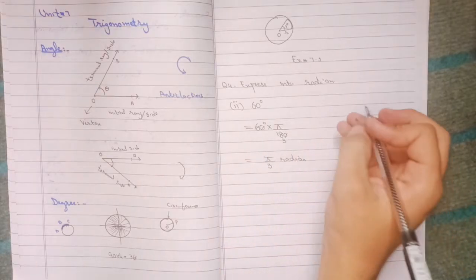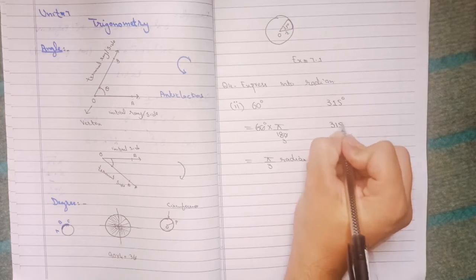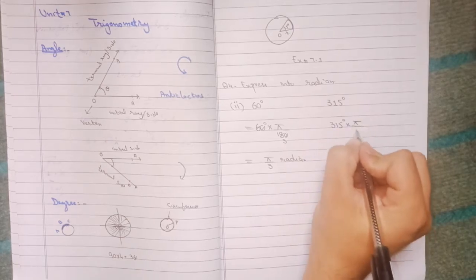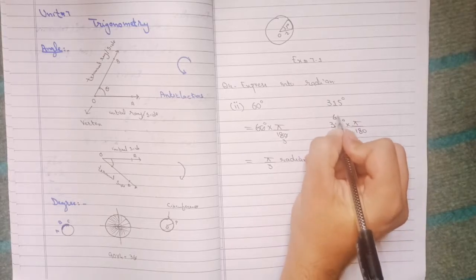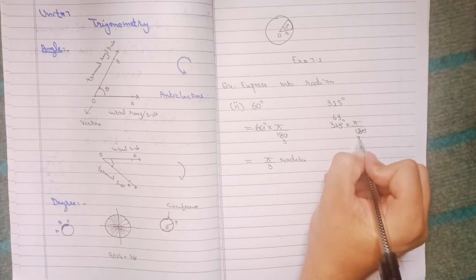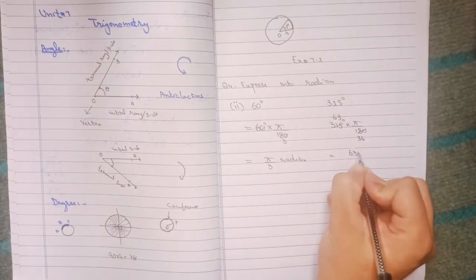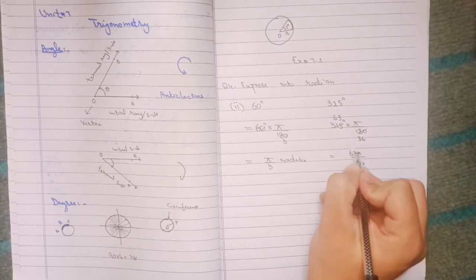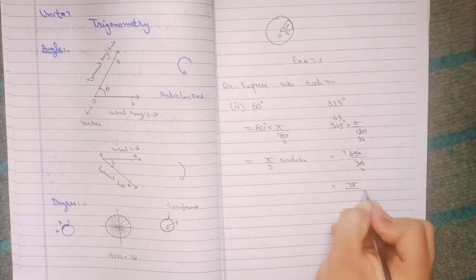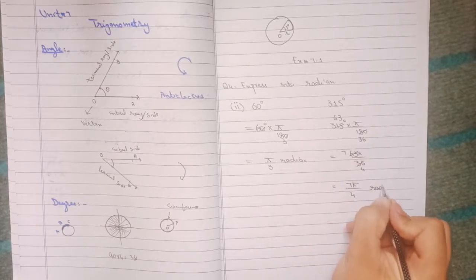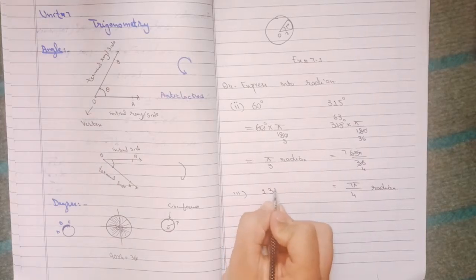Another case, 315 degrees. To convert it into radian, we will multiply it by pi over 180. Simplifying, cancelling on the table of 5: 5 sixes are 30, 5 threes are 15, leaving 63 pi over 36. They cancel on the table of 9: 9 sevens are 63, 9 fours are 36. So the result that cannot be further simplified is 7 pi over 4, and it is in the form of radian. The third part, 135, you will have to solve as homework.